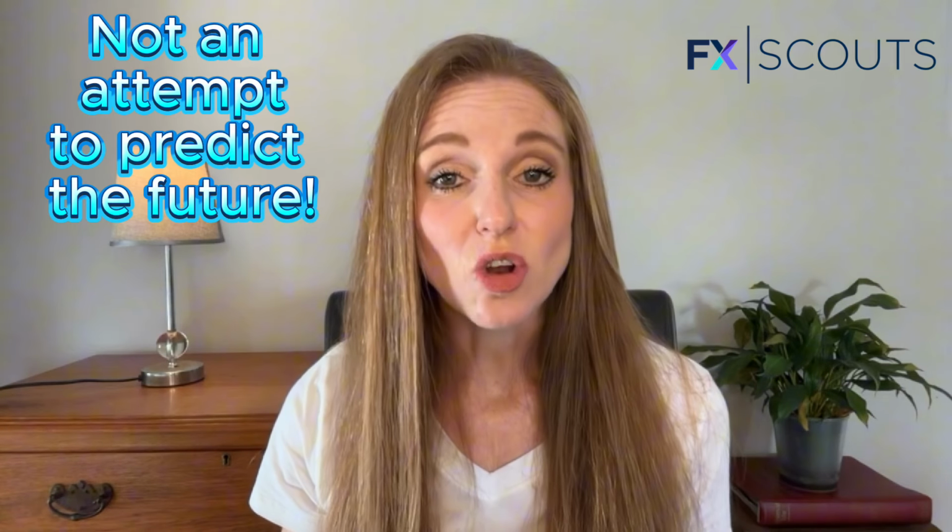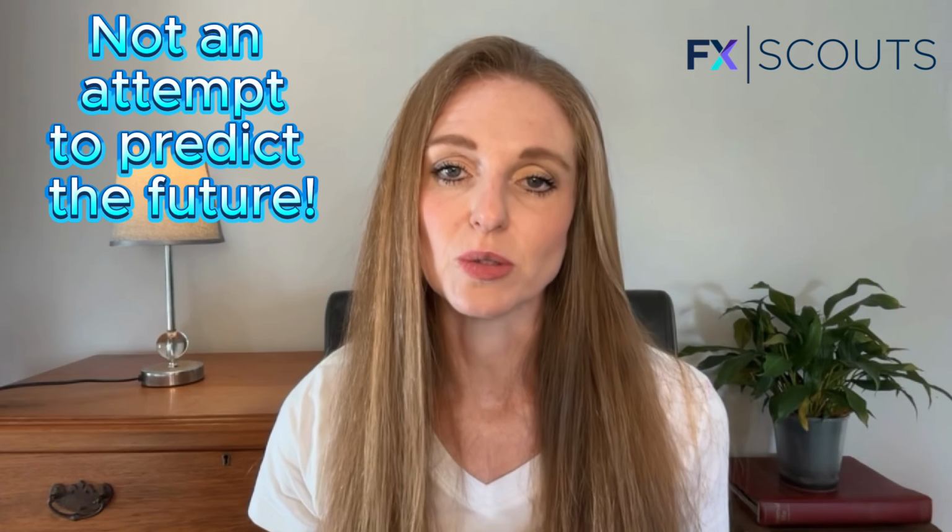So what is technical analysis? It's basically the discipline of reading prices on a chart. It focuses on how price is moving, how quickly it is moving, and then where it tends to turn. One important thing to note is that it is not an attempt to predict the future. It is simply a framework for making decisions. And this framework is very simple.